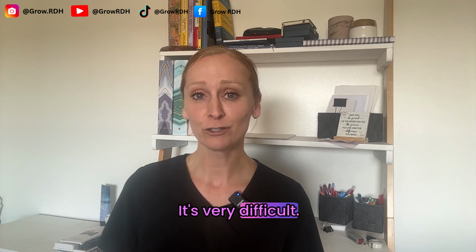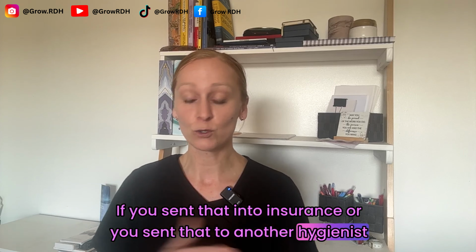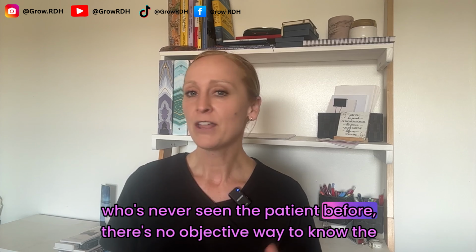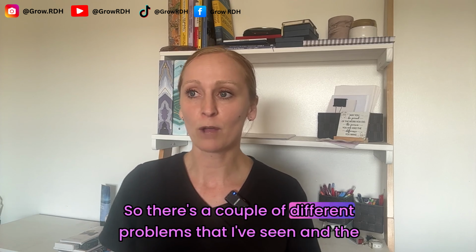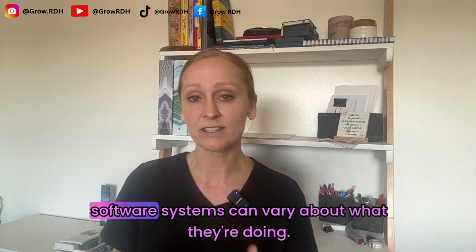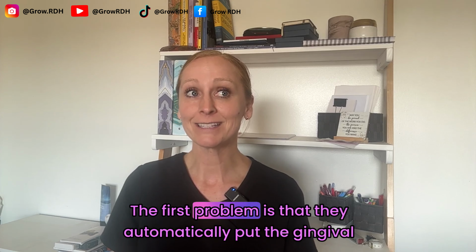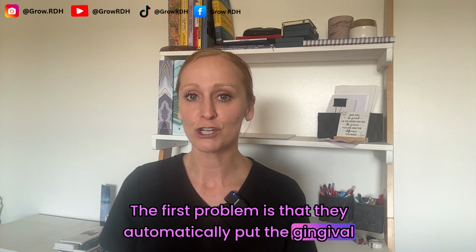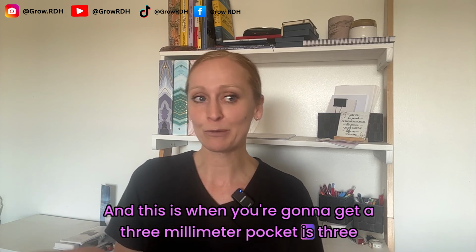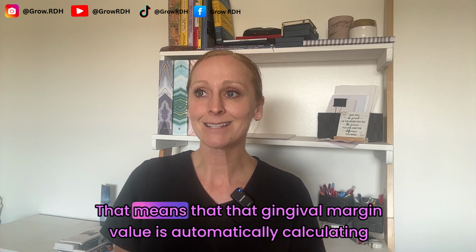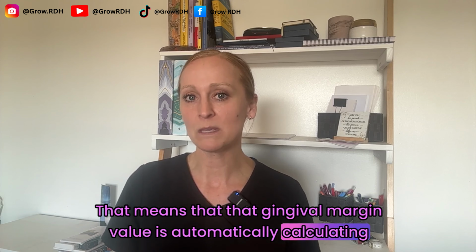It's very difficult. If you sent that into insurance or you sent that to another hygienist who's never seen the patient before, there's no objective way to know the difference. So there's a couple different problems that I've seen, and the software systems can vary about what they're doing. The first problem is that they automatically put the gingival margin as 0. And this is when you're going to get a 3 millimeter pocket is 3 millimeters of CAL. That means that that gingival margin value is automatically calculating to be 0.